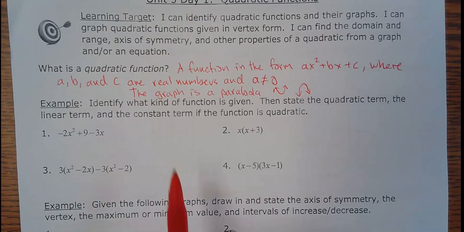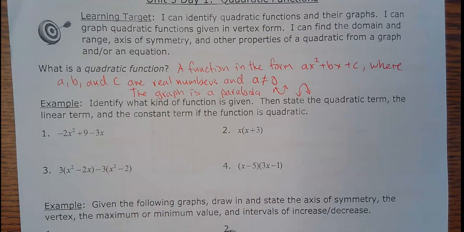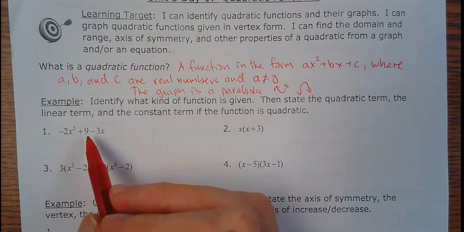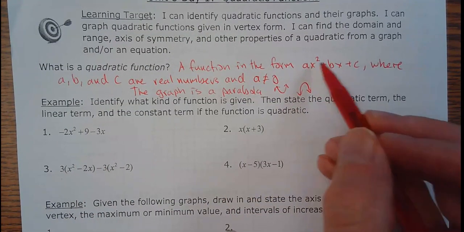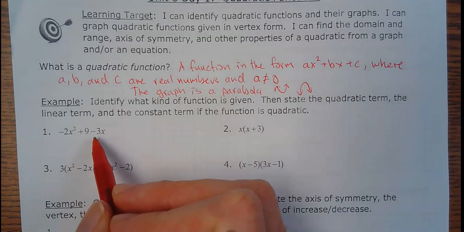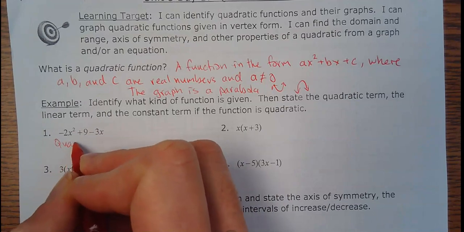So first off, can I identify? Identify what kind of function is given, and then if it's a quadratic, state the quadratic term, the linear term, and the constant term. So on this first one, is this a quadratic? Well, is it written ax squared plus some bx plus c? It's in a different order, but it's still there. So this one is a quadratic.